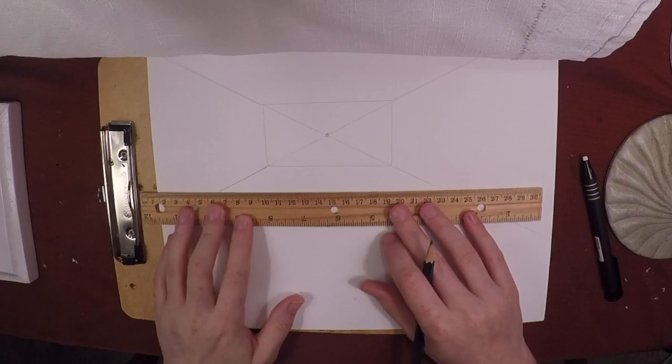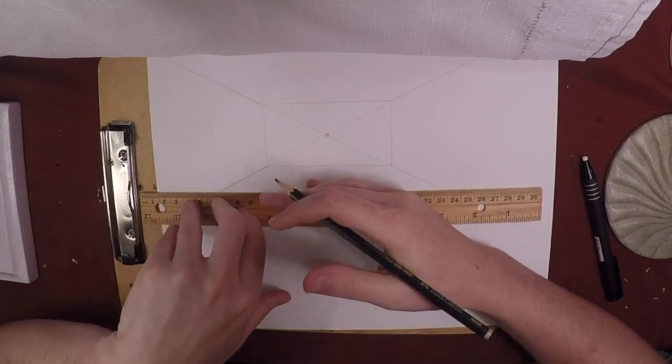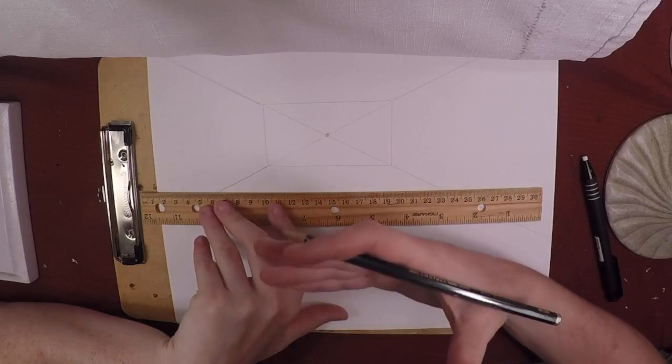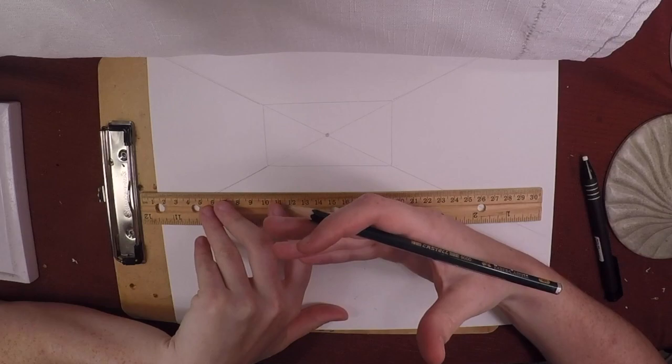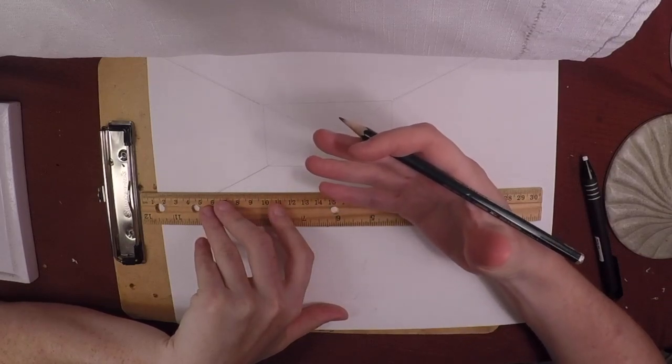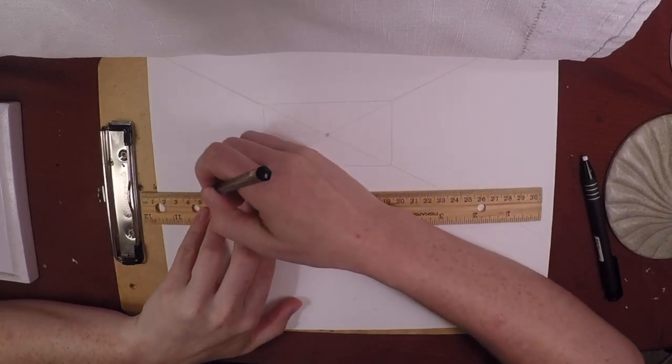To do that, I'm going to start with the side of the bed that you would be facing. When you think of a bed, think of the mattress. When you look at the side of the mattress, it's technically a rectangle. So that's what we're going to start with.